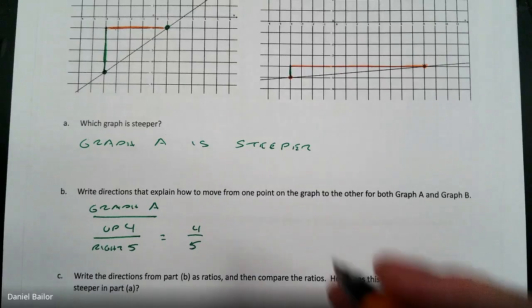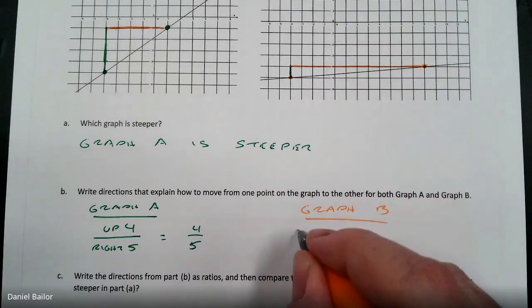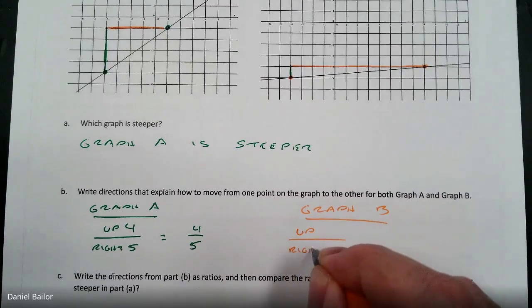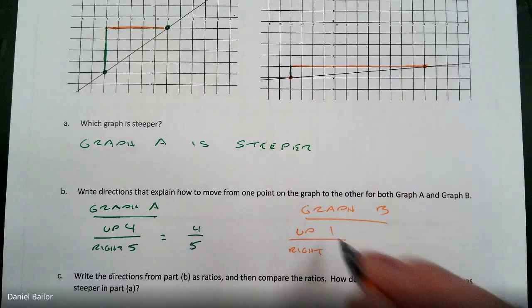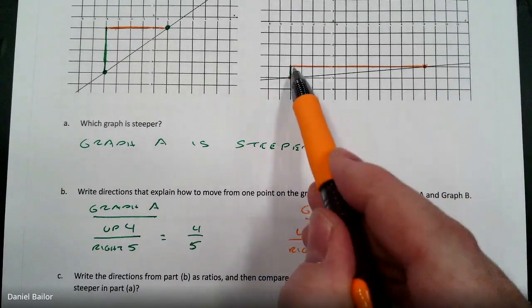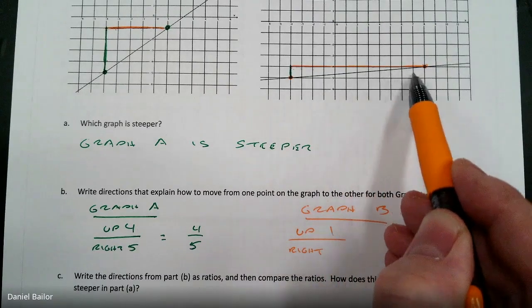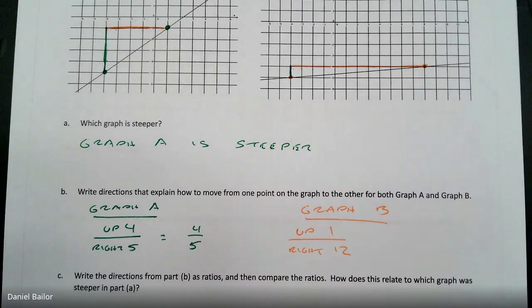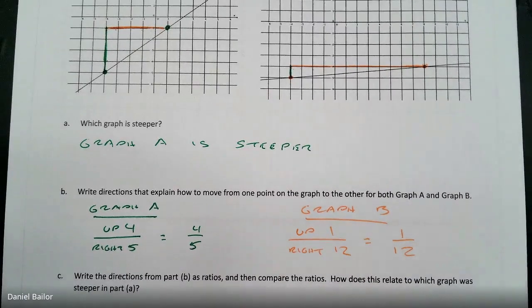Now for graph B, up how many, right how many? Well, in graph B, we went up 1. How many right? 1, 2, 3, 4, 5, 6, 7, 8, 9, 10, 11, 12. Right 12. So that fraction is 1/12. So graph A was up 4, right 5. Graph B was up 1, right 12.